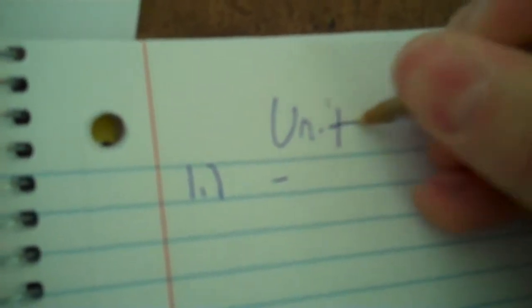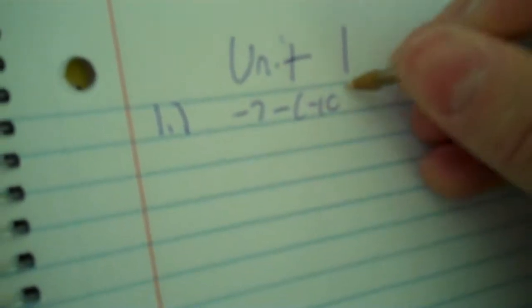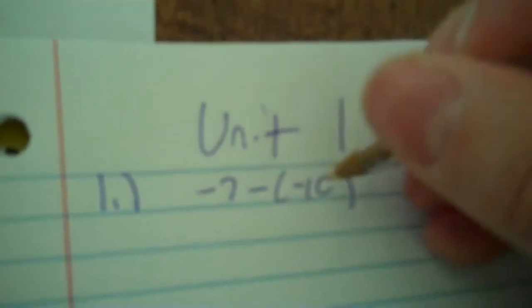Okay, review 1. 1 through 10, evaluate without a calculator. You can use a number line, you can't use a calculator, okay? And this is a Unit 1 test review. -7 minus -10. If the word minus pops out of my mouth, you need to fix it.